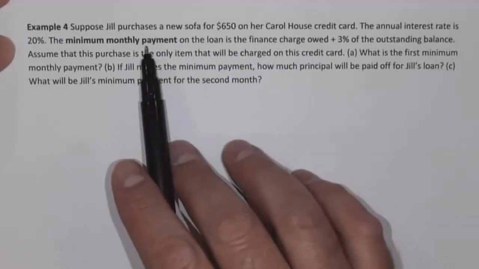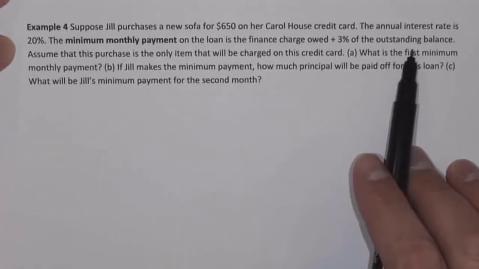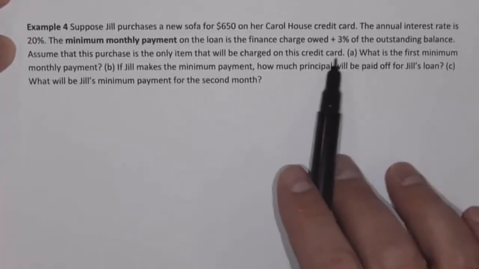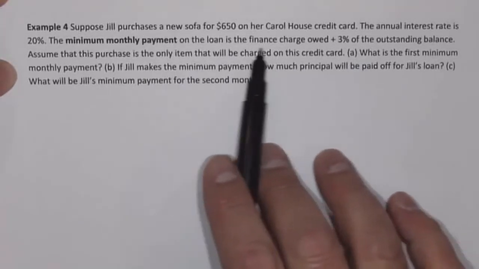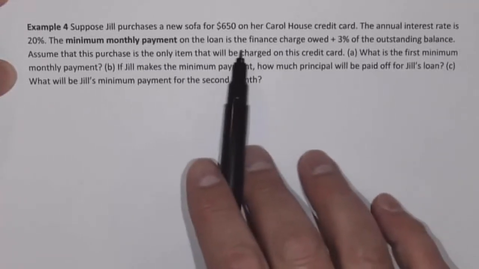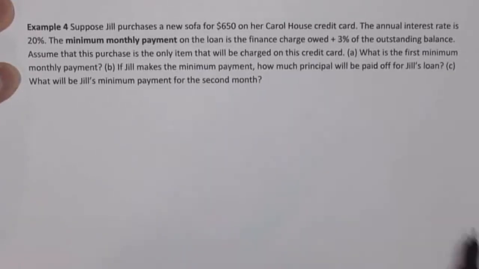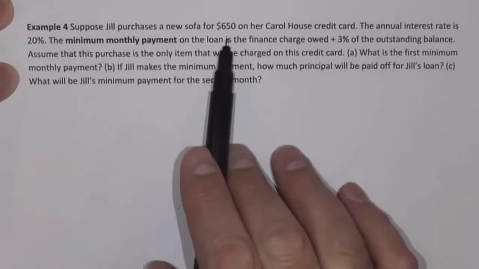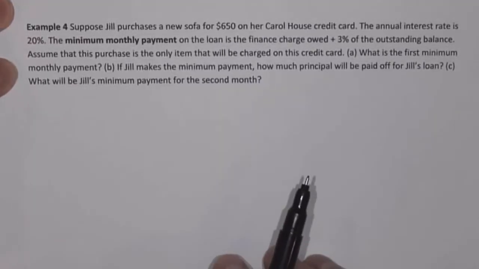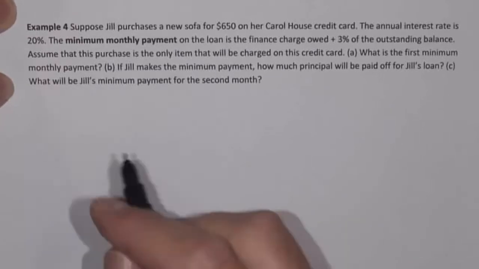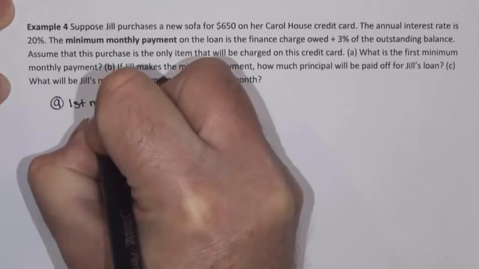Generally, credit cards are going to require that part of the balance be paid off each month. So in this particular example, we're saying that 3% of the outstanding balance has to be paid, plus any finance charge owed, in other words, any interest that's owed. So in question A, we're saying that Jill just purchased this sofa for $650, so what is the first minimum monthly payment that's going to be required for this credit card payment? So in question A, we're talking about the first month.